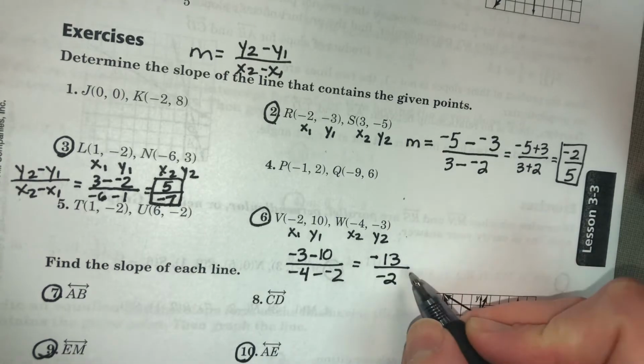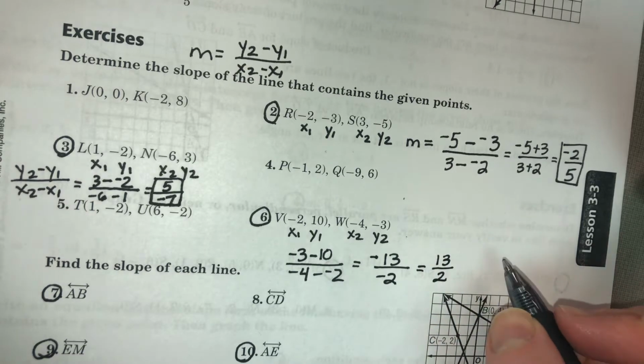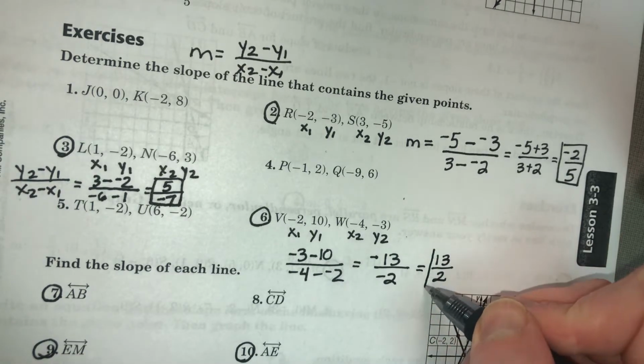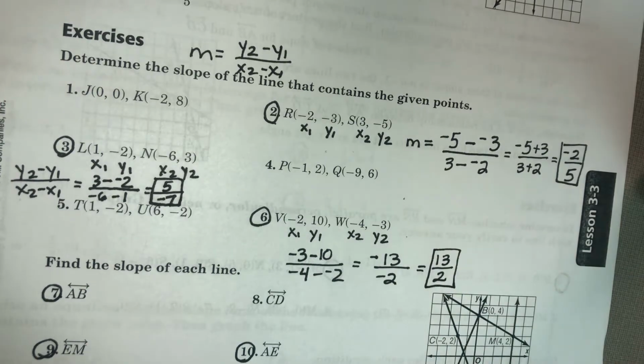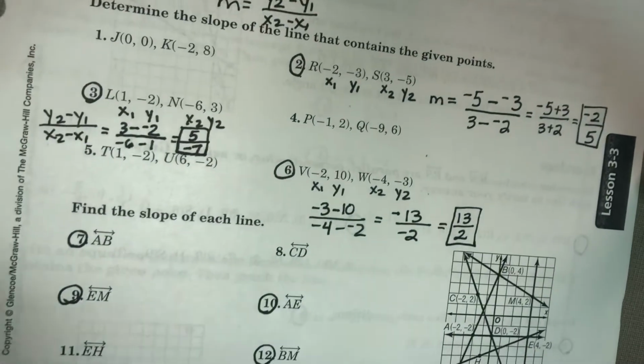Now, negative divided by negative is positive, so this is the same thing as 13/2, which is a fine answer. Or if you actually divided it and gave me the decimal equivalent, that's fine too. I would just leave it as a fraction in dealing with slope. That's probably my preferred way to leave the answer.